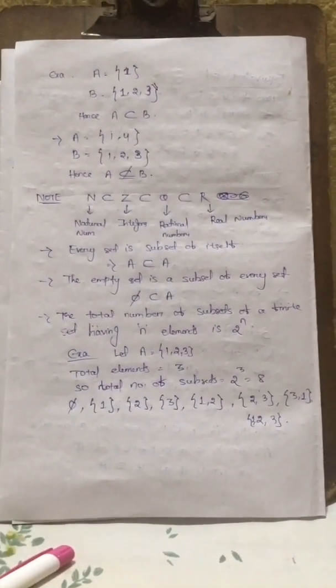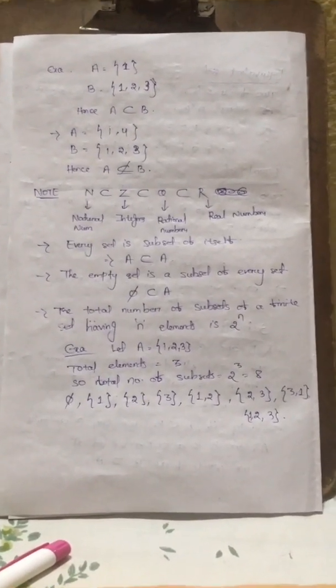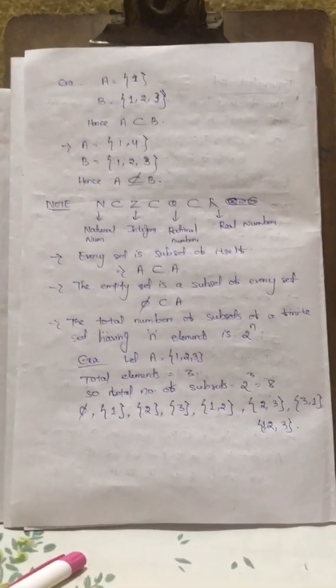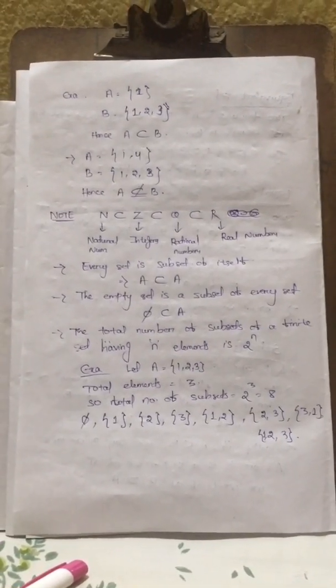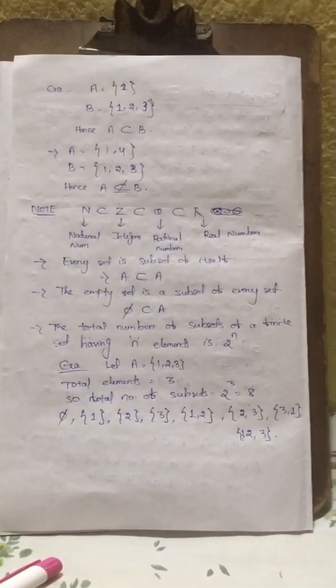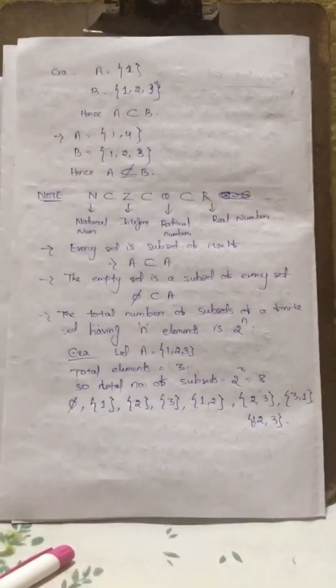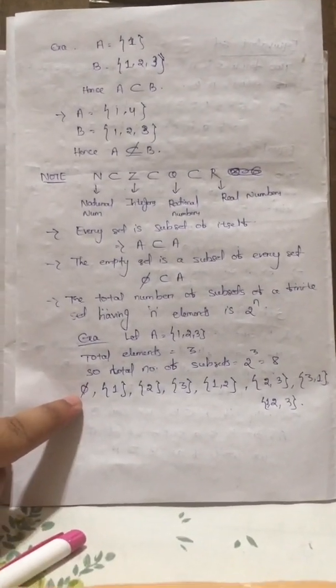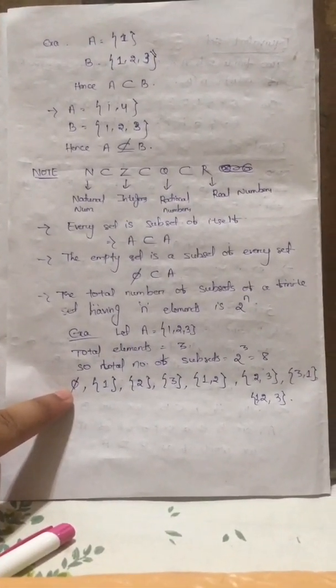Suppose set A is given as {1, 2, 3}. The elements are 1, 2, 3, and we are asked to find the number of subsets of this given set. So we write 2 to the power 3, which is equal to 8. How will it be 8? First will be phi, as I told you that phi is the subset of every set.